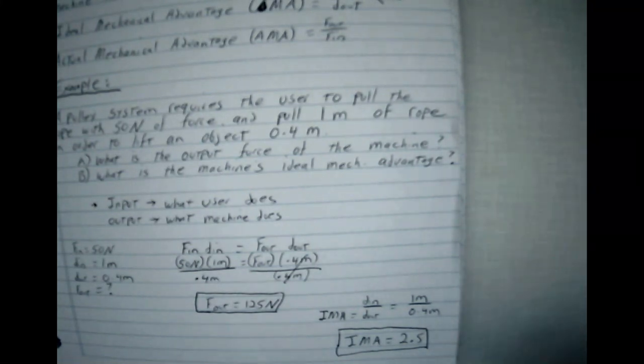So this is a good example of working through some of these calculations and also just a review of some key concepts.